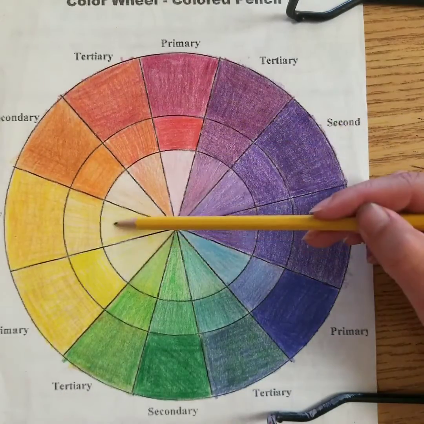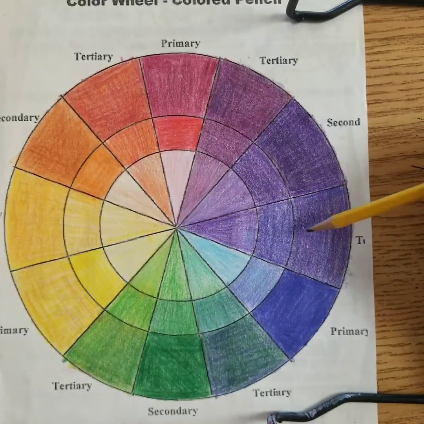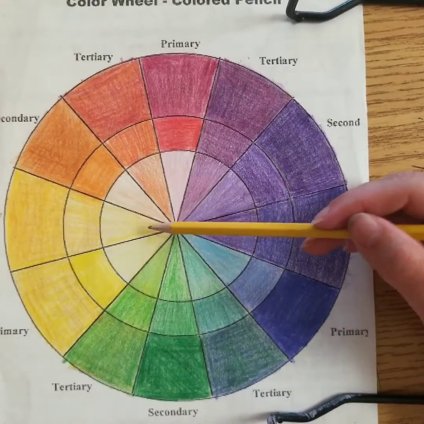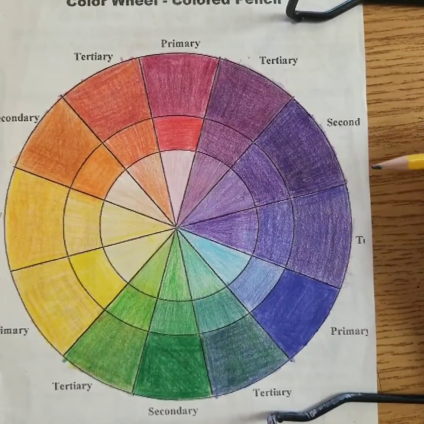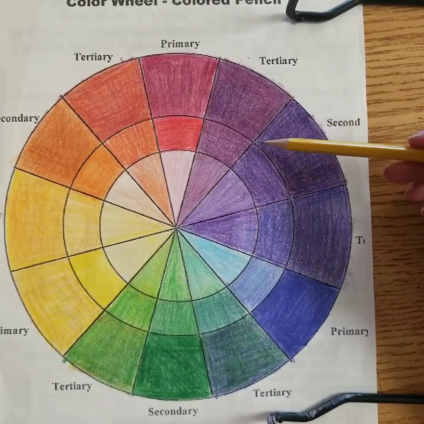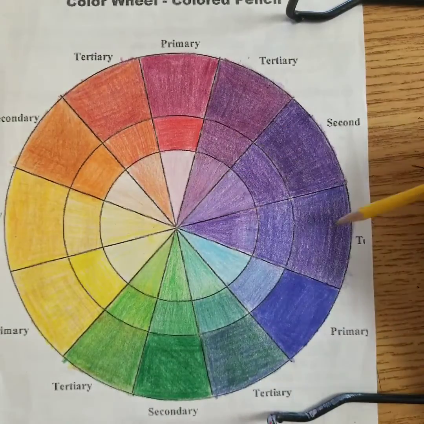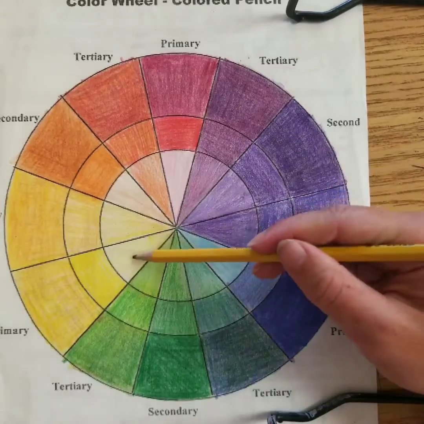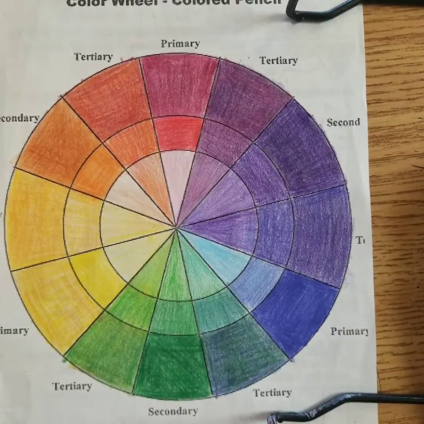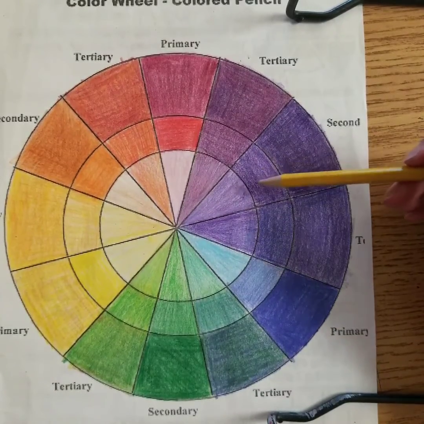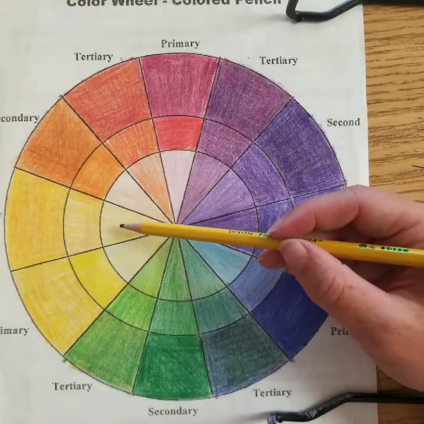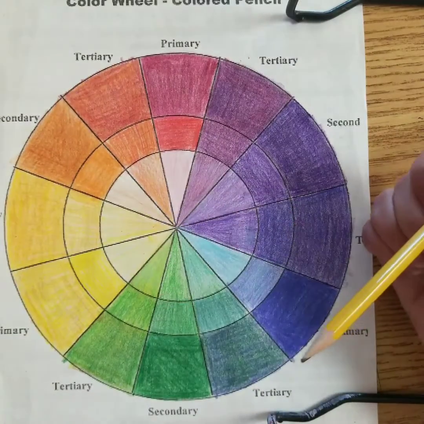So yellow's opposite is purple. But if I wanted to use yellow, instead of using purple, I would use red violet and blue violet. So red violet, blue violet, yellow. That would be my split complementary. Or I could do purple with yellow orange, yellow green.